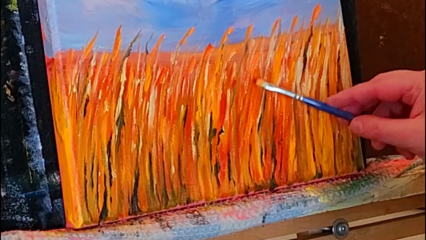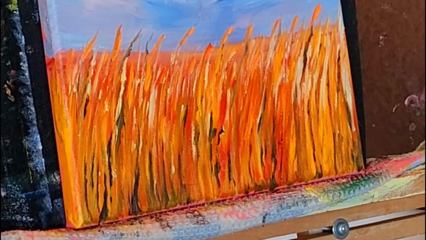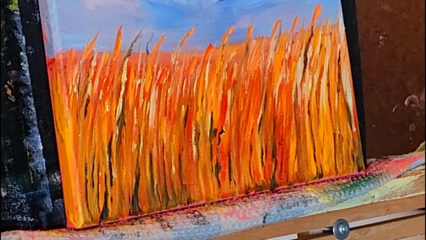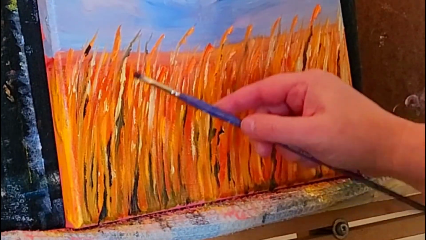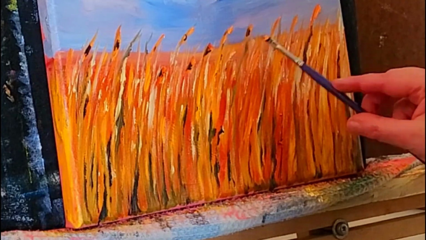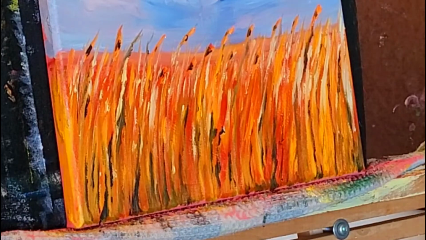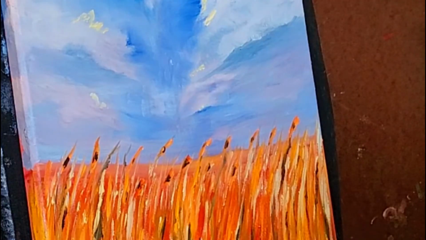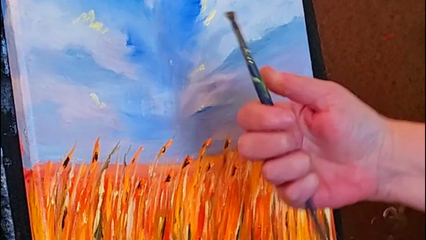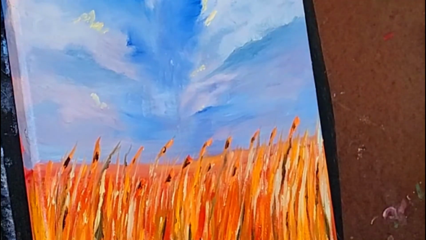I'm using fairly heavy paint, I know it's really hard to see, but it's quite thick. And then I'm going to add some dark behind that, just a little bit, and you'll see why in a minute. I've said before, if you have brushes that got all splayed on the ends like that, don't throw them out, because they're great for doing these texturing techniques, like what we're going to do right now.